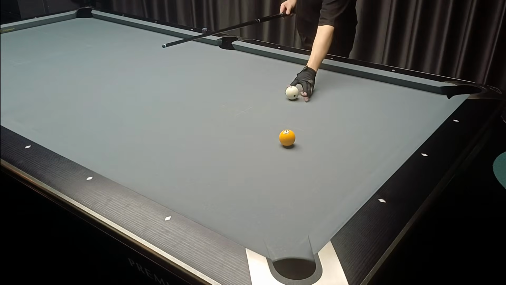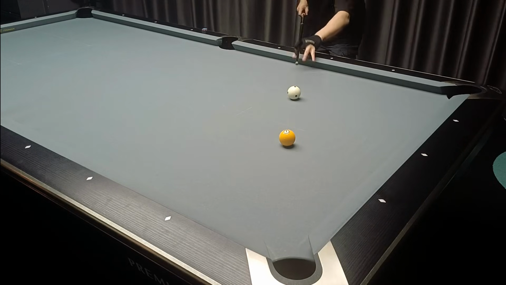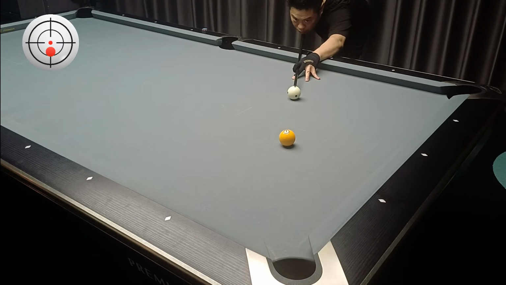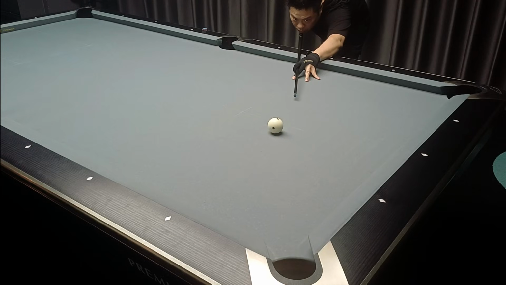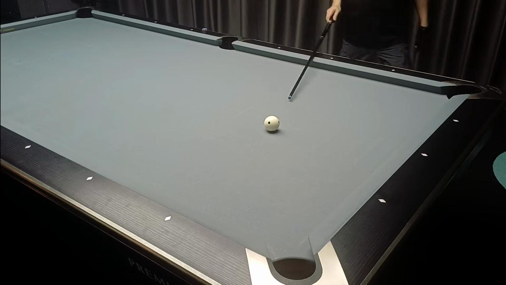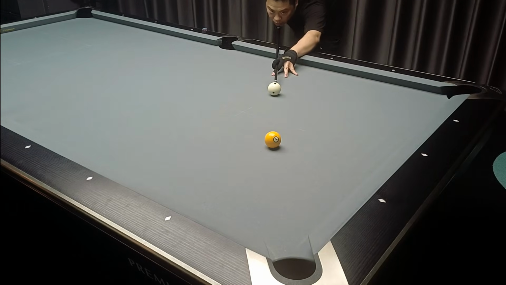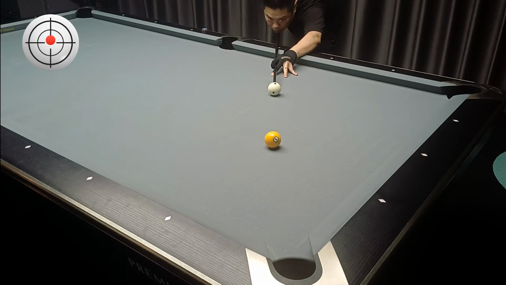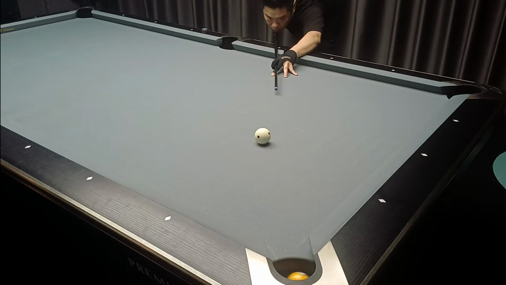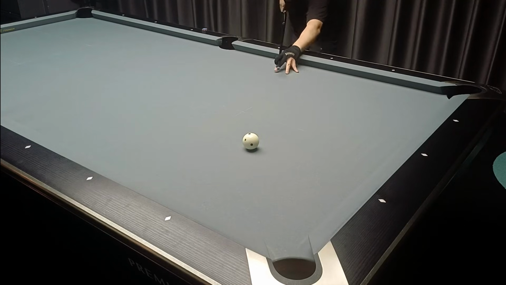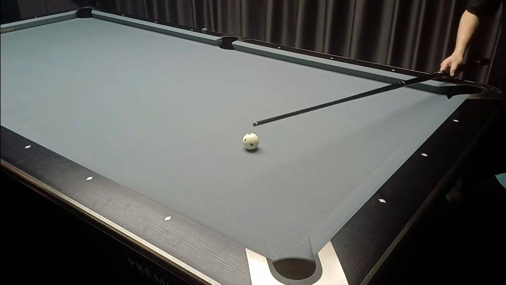Hitting just below center with a shorter stroke and less follow-through will result in a stun draw shot where the cue ball rolls back just a few inches upon contact with the object ball. Hitting just above center with a shorter stroke and less follow-through will result in a stun run-through shot where the cue ball rolls forward just a few inches upon contact with the object ball.